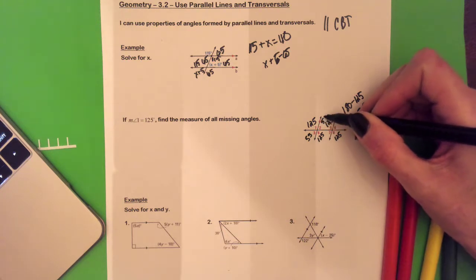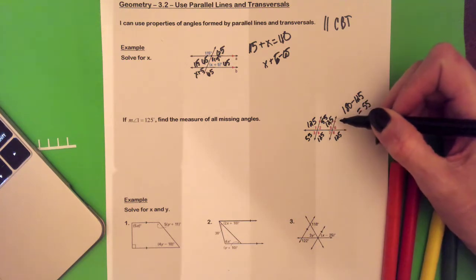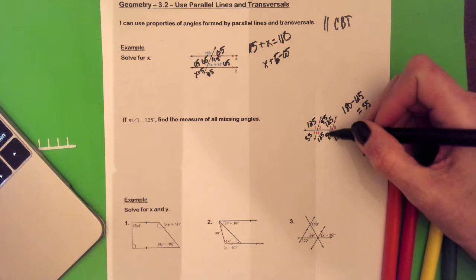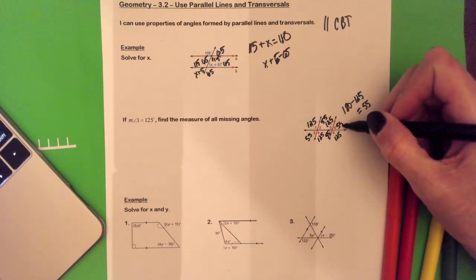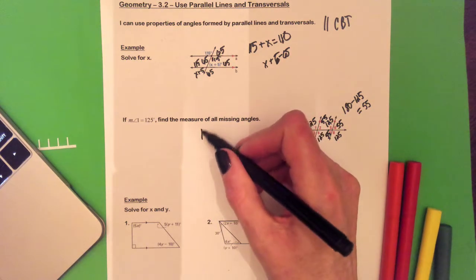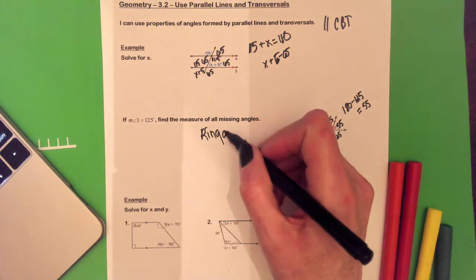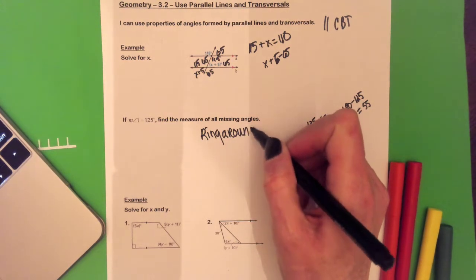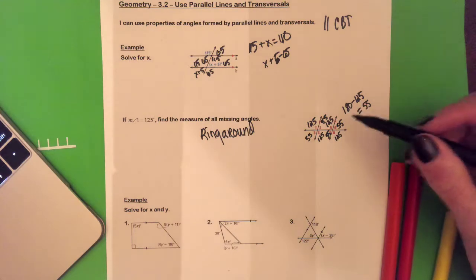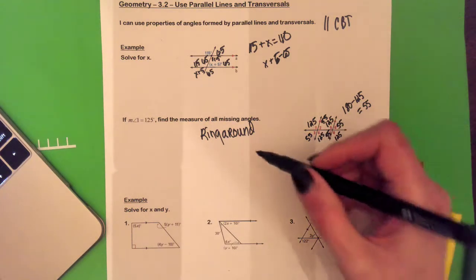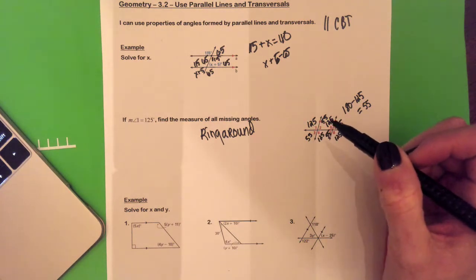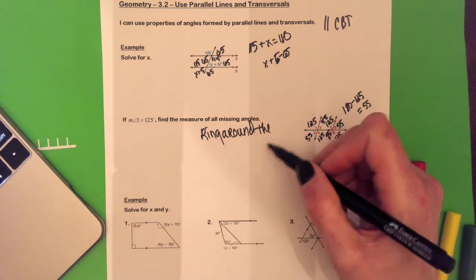Angle 2 is going to be 55 degrees. Now I have an alternate interior angle here and another vertical angle here, ladies and gentlemen. We call that ring around the angles. All you need is one angle with two parallel lines cut by a transversal, and you can fill in all the missing angles.